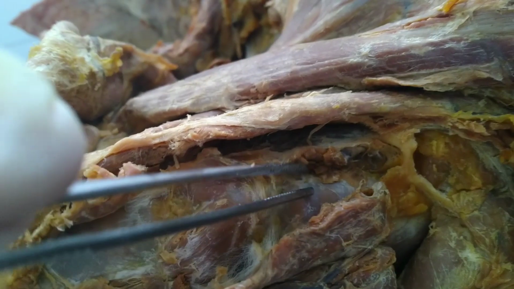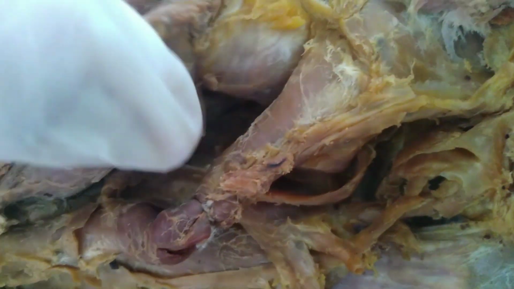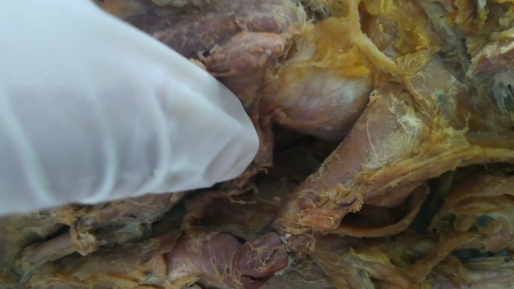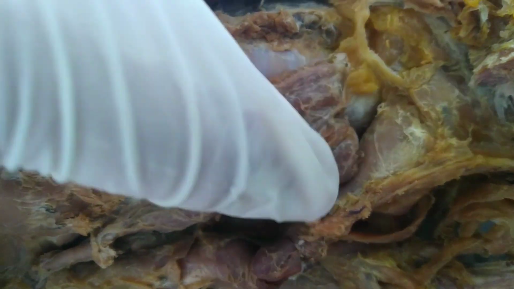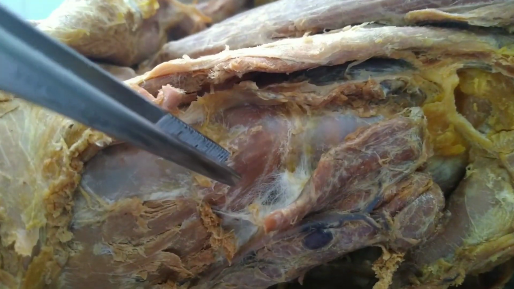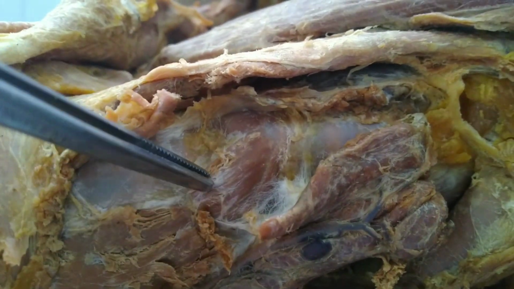So blood supply to the proximal trachea and proximal esophagus: we have branches coming from the inferior thyroid artery, and our inferior thyroid artery again comes from the thyrocervical trunk. Thyrocervical trunk is a branch of the subclavian artery.